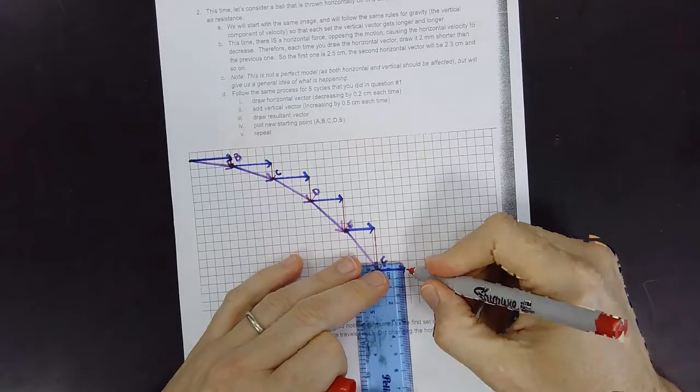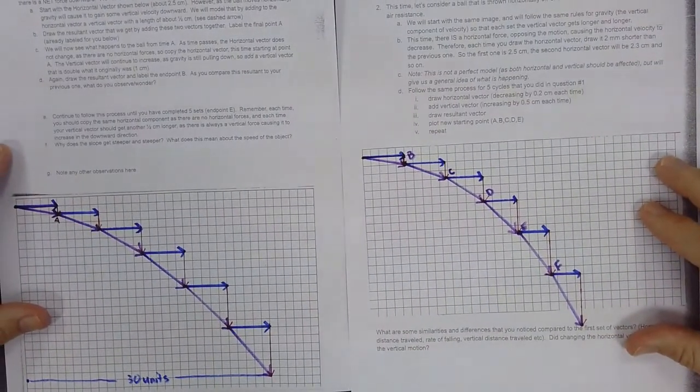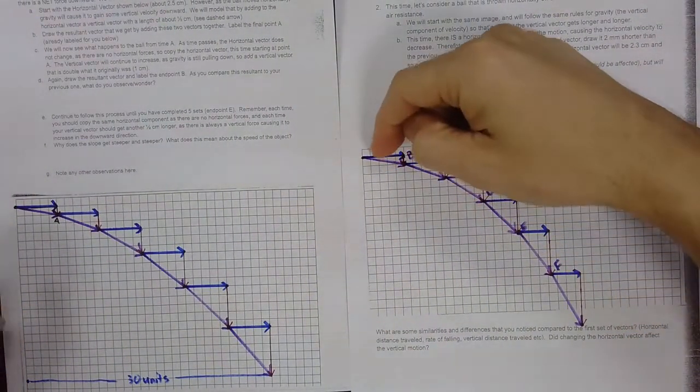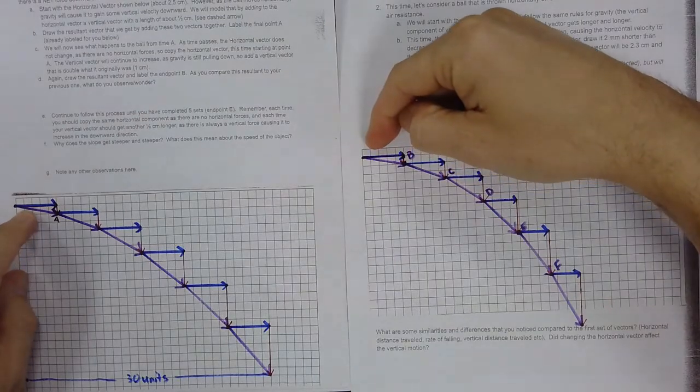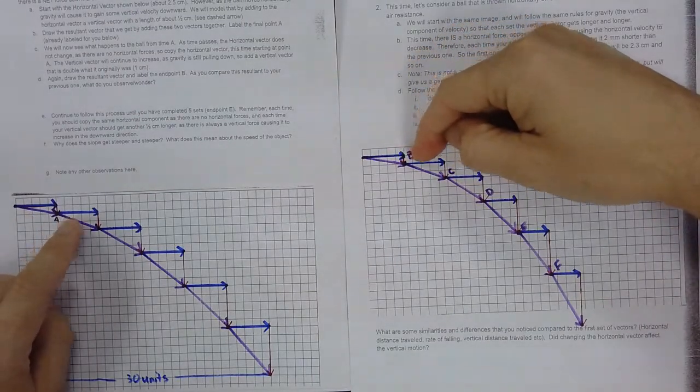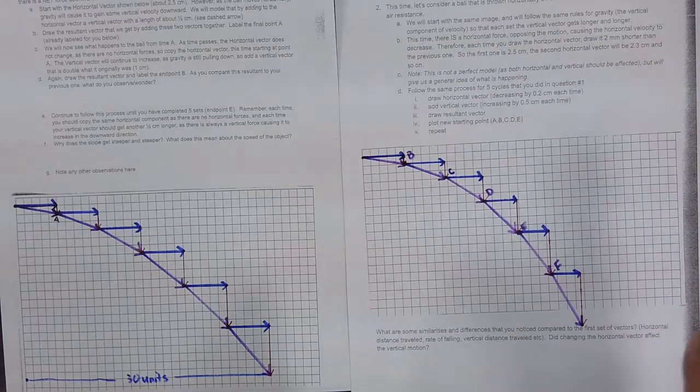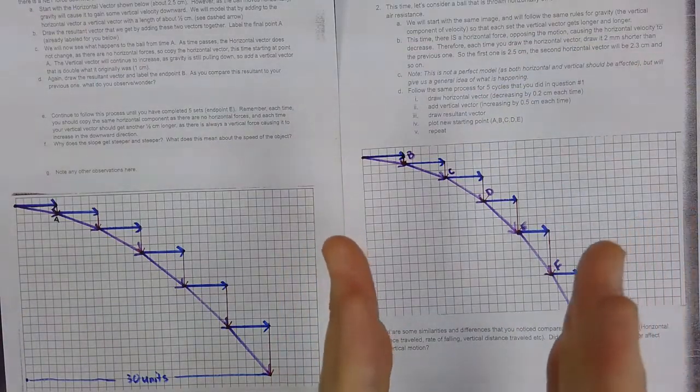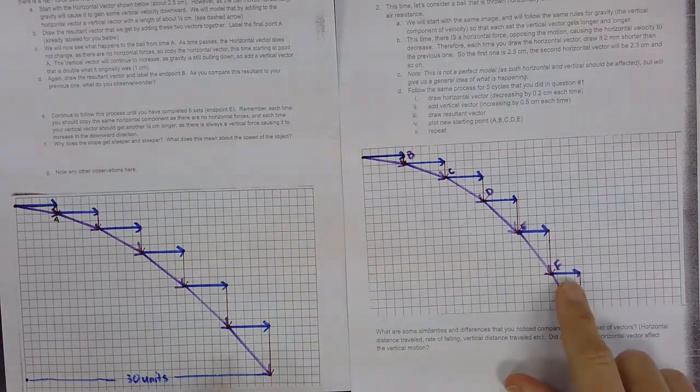All right, so there we go. Have a look at that. How does that look compared to the original one? Well, let's see. You can see now that this time, that horizontal, though it was originally that, it got a little bit shorter, so that horizontal, because of the air resistance, the horizontal is getting shorter and shorter and shorter.